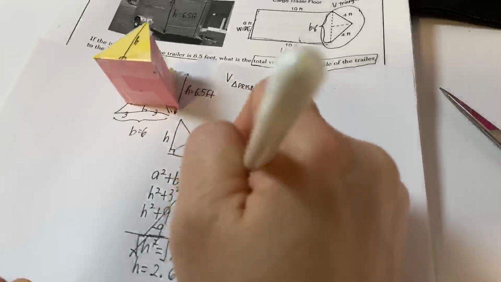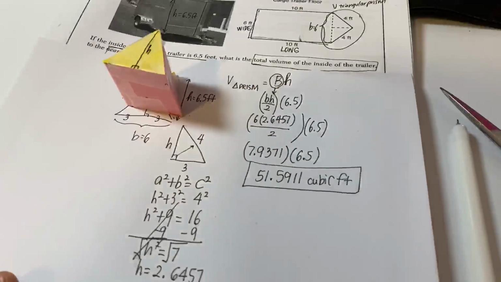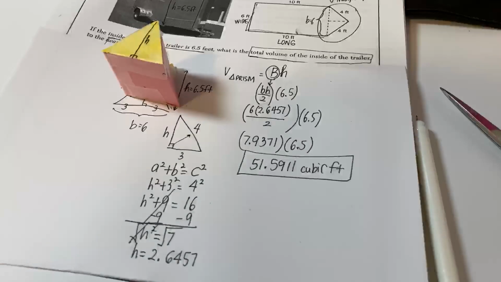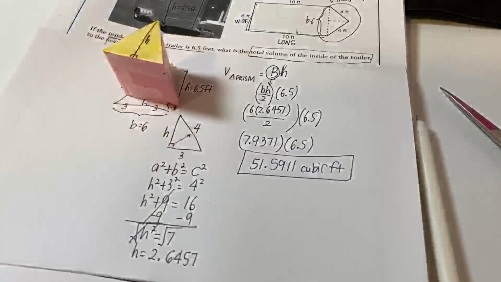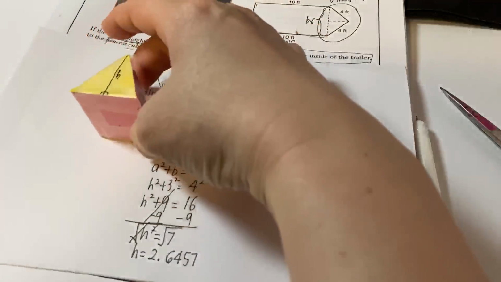We're actually not done with this Regents question, but like I said, I'm going to separate this into 2 videos. First, we just found, from the whole trailer, we only focused on the triangular prism portion.